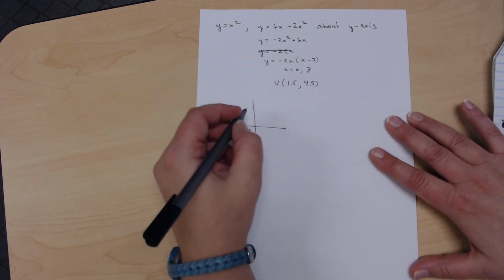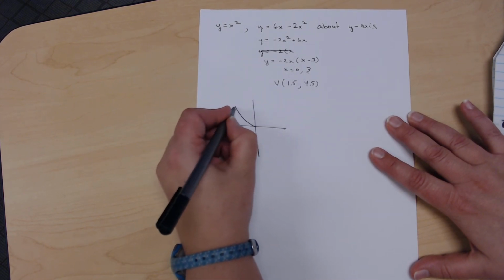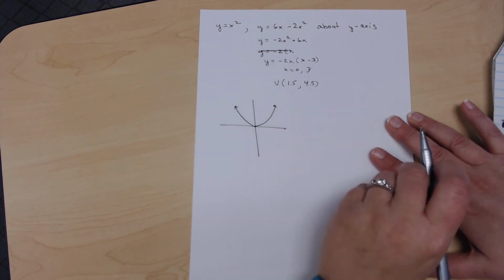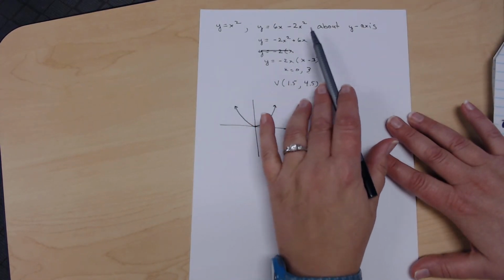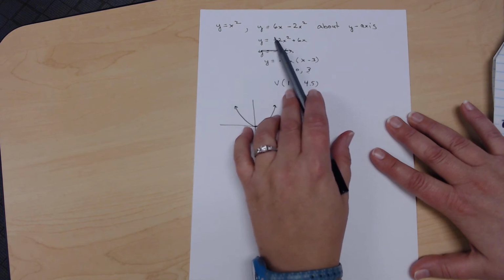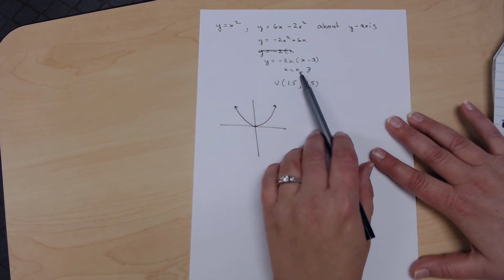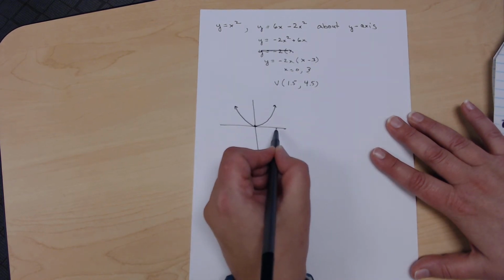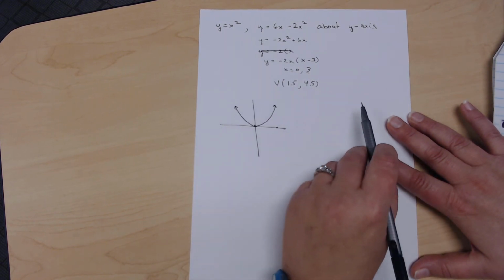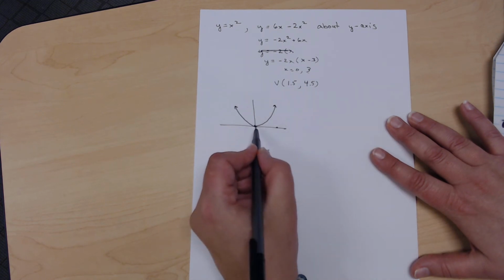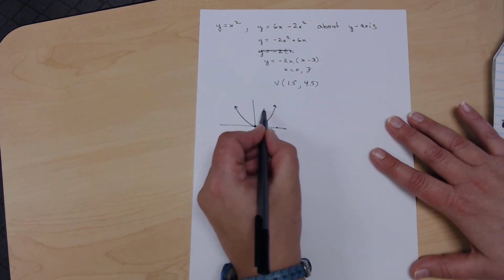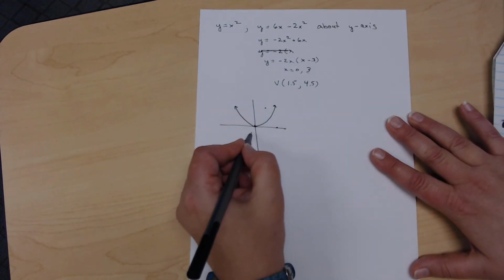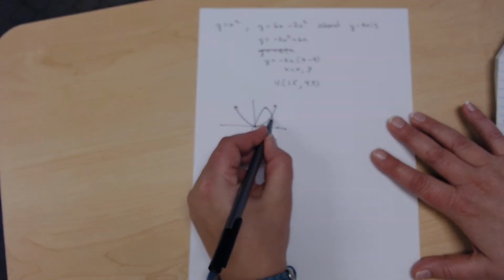Okay, so this guy is what? That guy's a regular parabola. It's opening like this. And then now this is a parabola. We know that it's opening down. We know the x-intercepts are 0 and 3. And we know the vertex is halfway in between, so 1.5 and then 4.5. Okay, so this parabola looks like this.